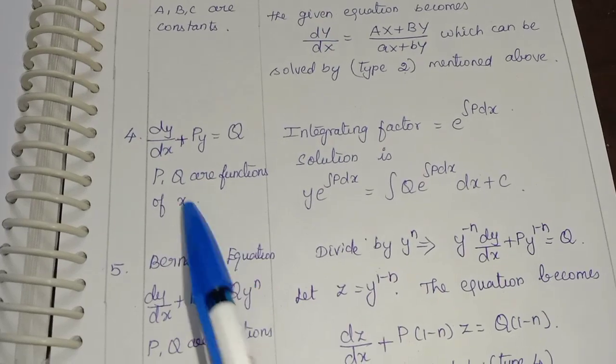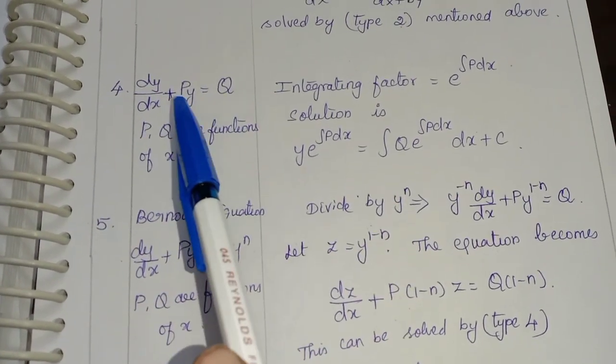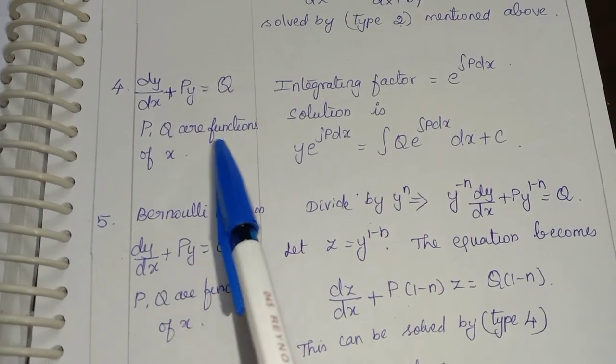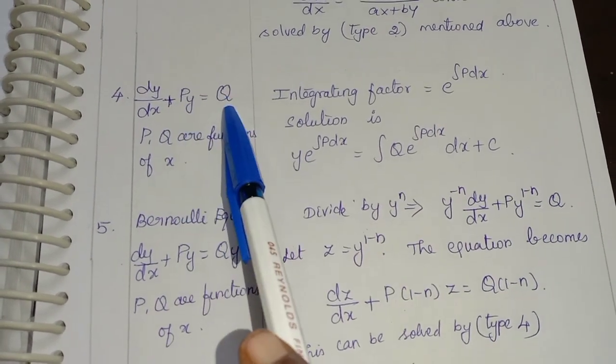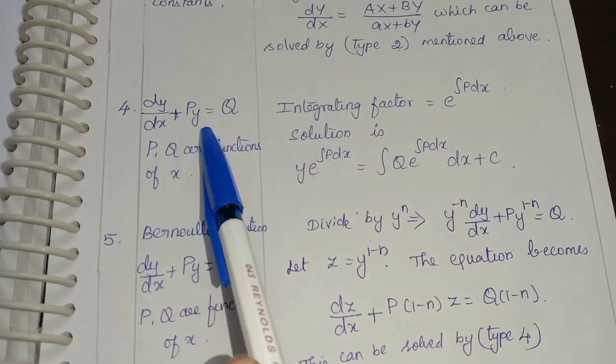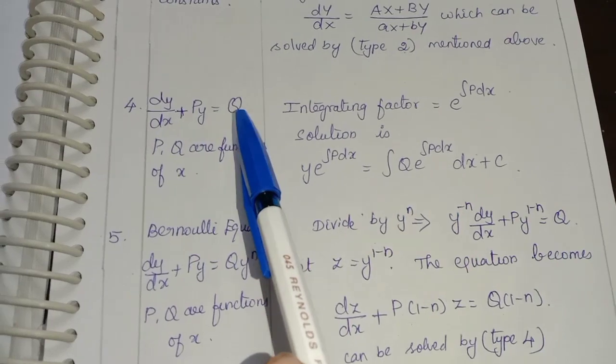Then the fourth one is equations of the type dy by dx plus P y equal to Q, where capital P and Q are purely functions of x. There will be no y terms in P and Q. Here P is the coefficient of y and Q is the function of x appearing on the right hand side.